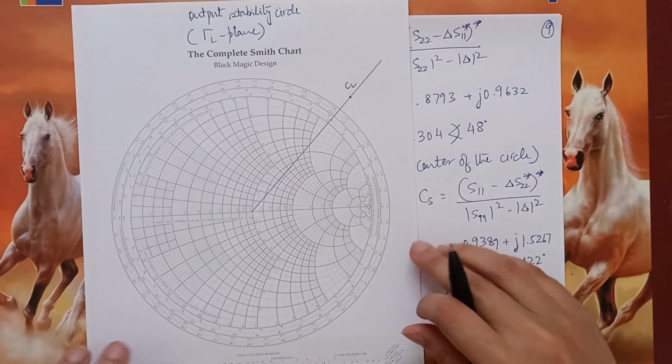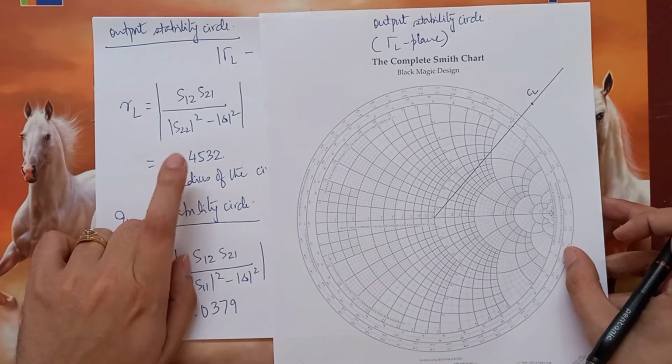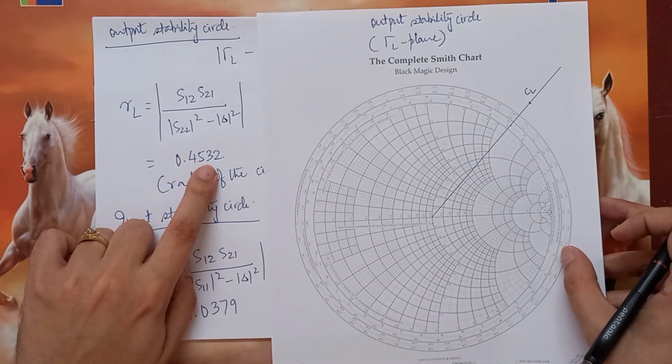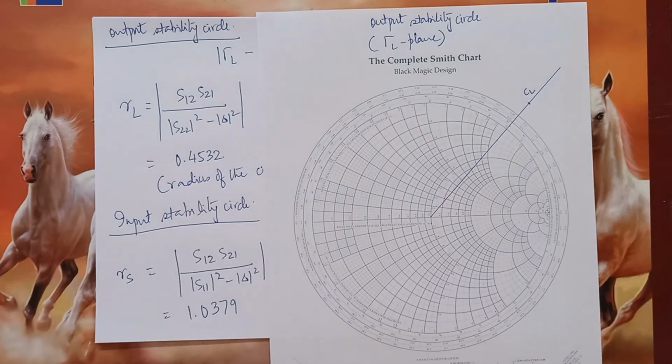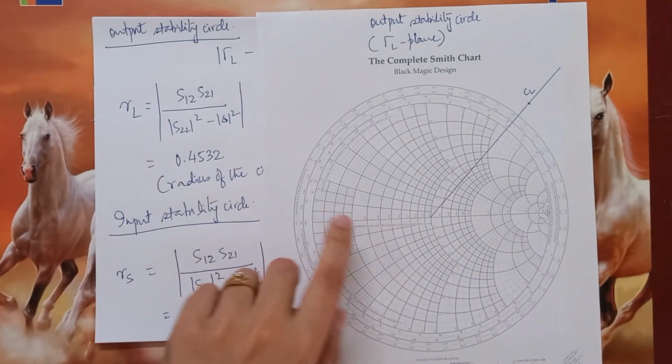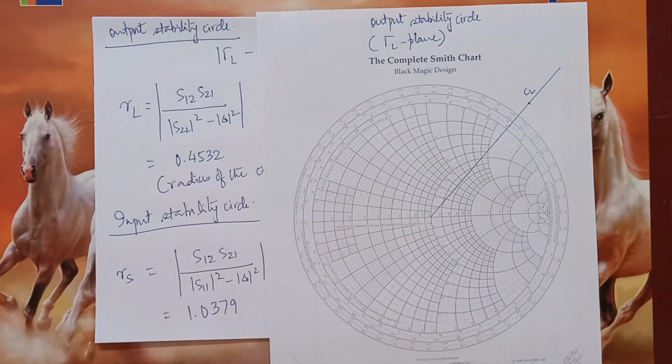What about RL? That's the radius. So the radius is 0.4532, but this is in terms of the gamma axis. We have to convert this into centimeters. So therefore, again we will multiply 7.6 centimeters, the radius corresponding to 1, by this. When you multiply 7.6 with 0.4532, what you get is roughly about 3.4 centimeters.